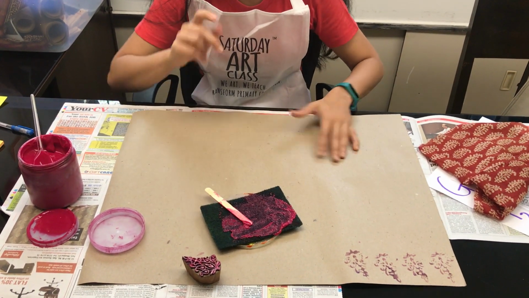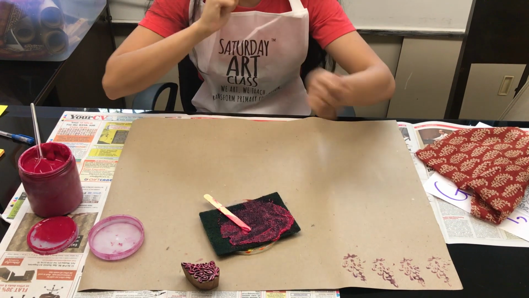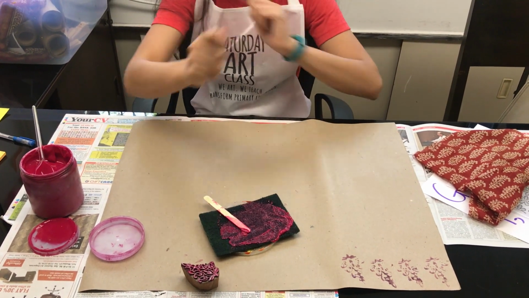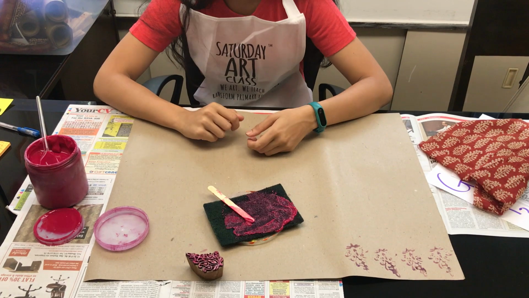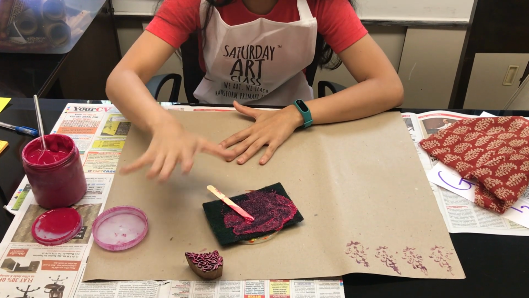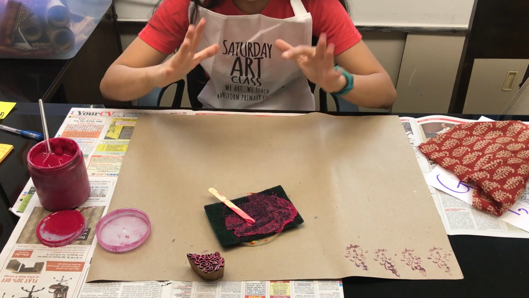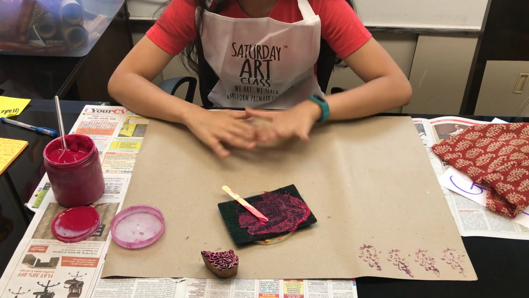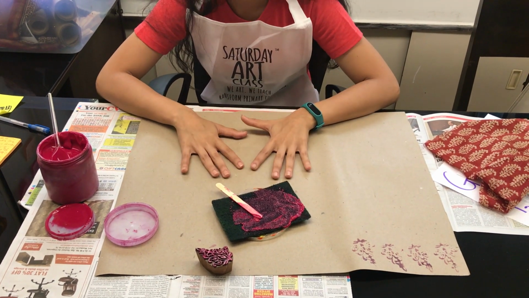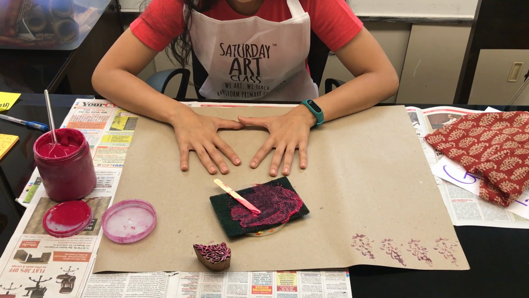The next value we're going to be doing is sharing. Please make sure you teach it along with the actions. Sharing: you're going to be sharing the paper, you're going to be sharing each and every material that has been provided by Saturday Art Class, and that needs to be taught to them without any complaints or arguments or fights that need to take place.